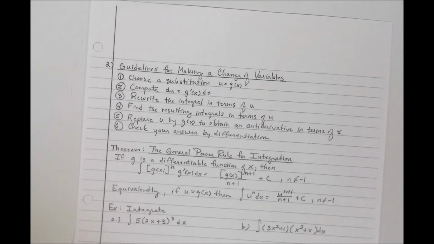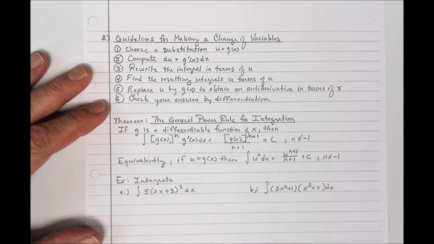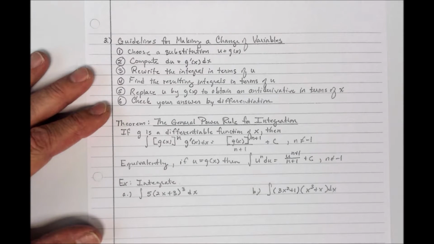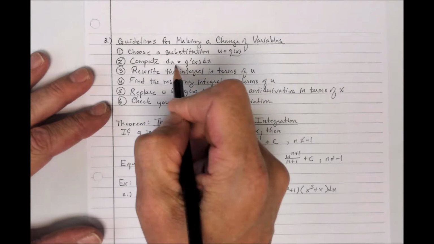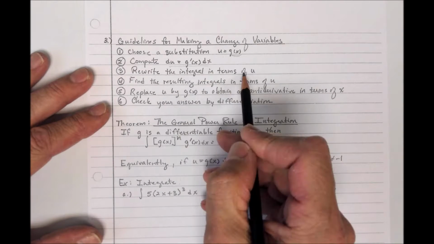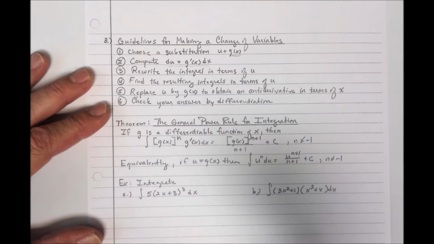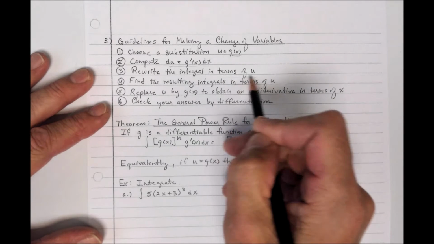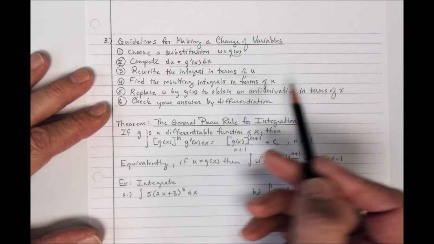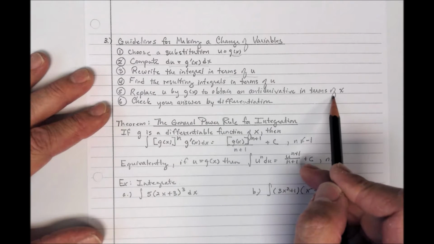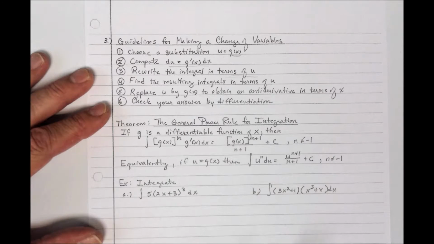Let's try giving some guidelines here. All right. Guidelines for making a change of variables. Pick your substitution. Inside function is typically your best bet. Make sure you know what du is. You have to rewrite it and put it in terms of u. And it doesn't say it, but you want to finagle the constant here if you need to. Then you find the resulting integral, have it in terms of u, plug back in, and get it in terms of x. And then, of course, you can check your answer by taking the derivative of it.